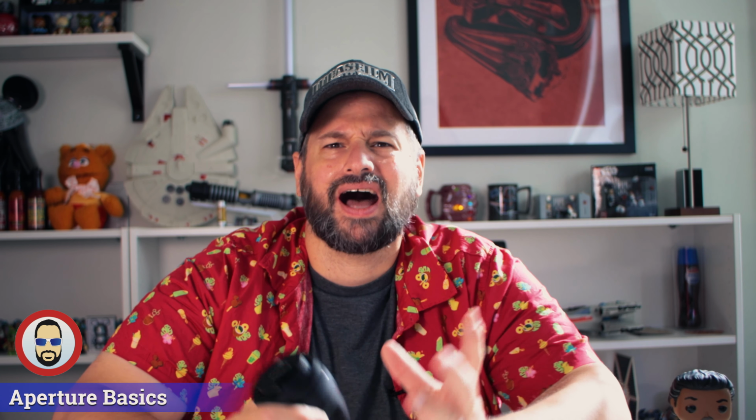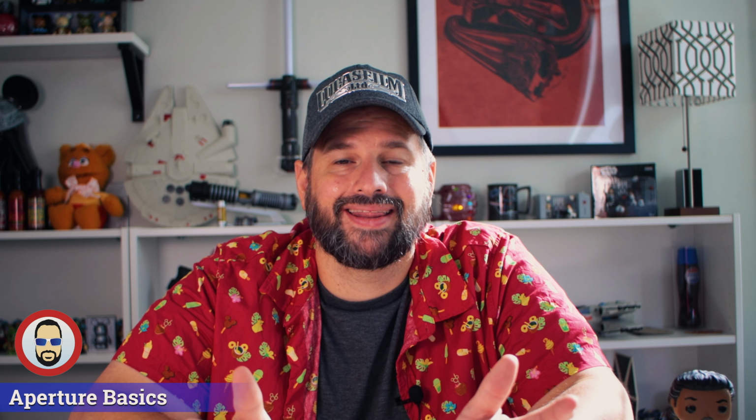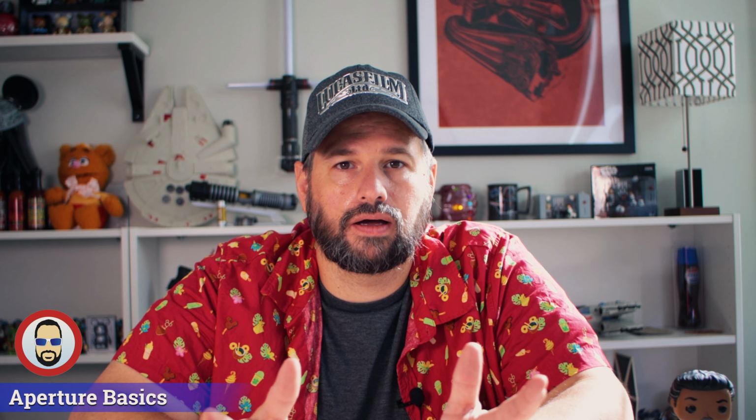Looking at those two lenses, you can see that one of them is going to let in a lot more light. A lot more light is going to make your image brighter. You can shoot in dark conditions without a problem. That's the big difference in aperture. That's the main thing about aperture, light.